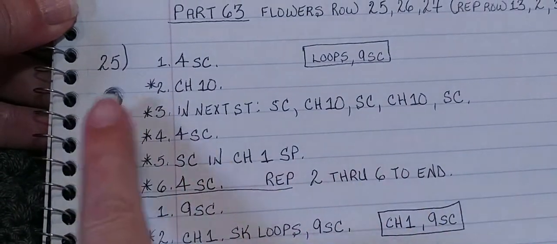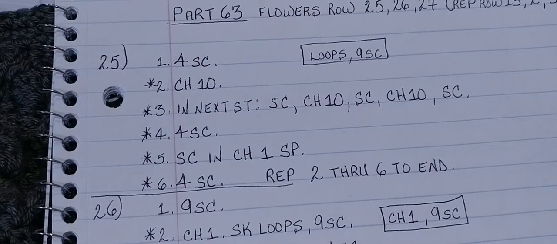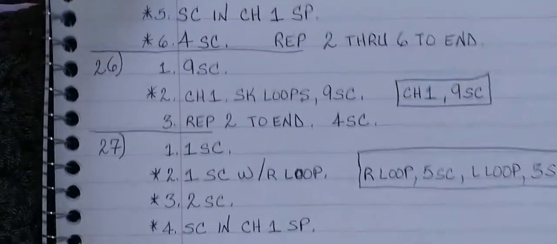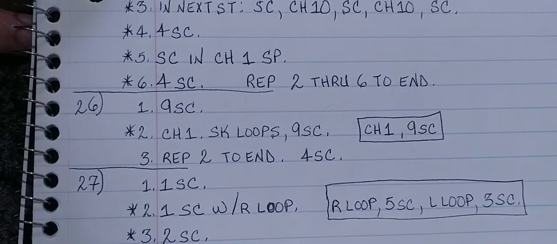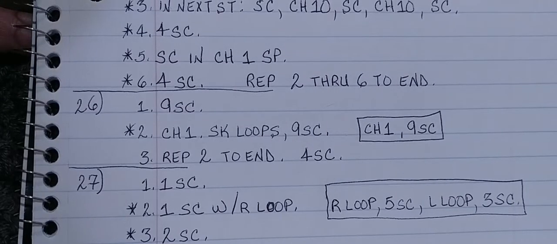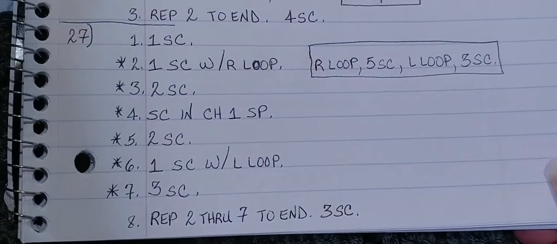Okay, so there's row 25. If you'd like to pause it, copy it down, take a screenshot, and row number 26. And row number 27.